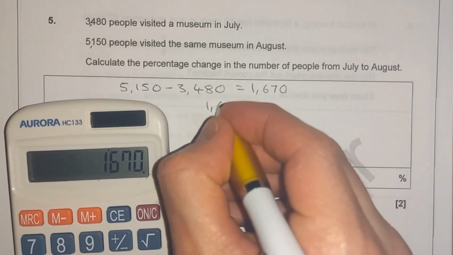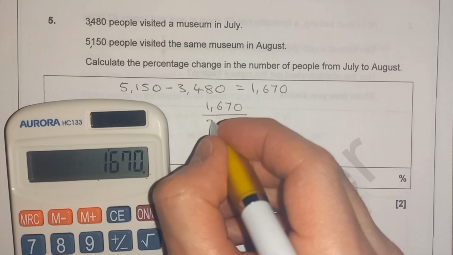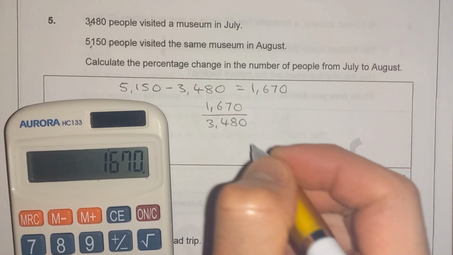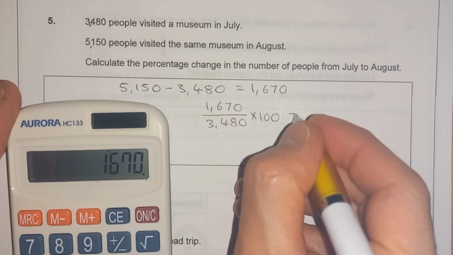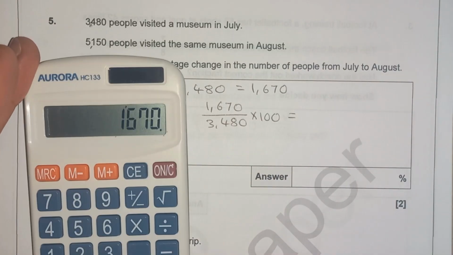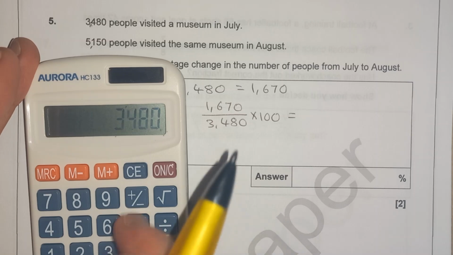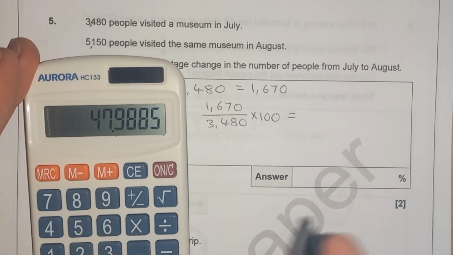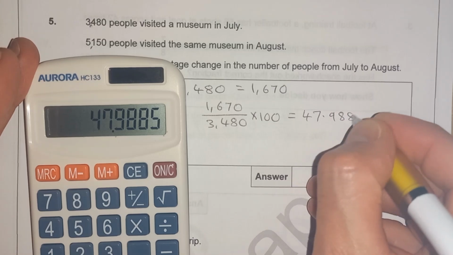Then we need to divide that number by the original number, 3,480. Now to make it a percentage change, we then multiply it by 100. So 1,670 divided by 3,480, multiplied by 100, and we get 47.9885.